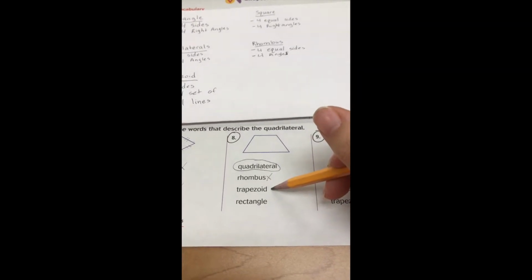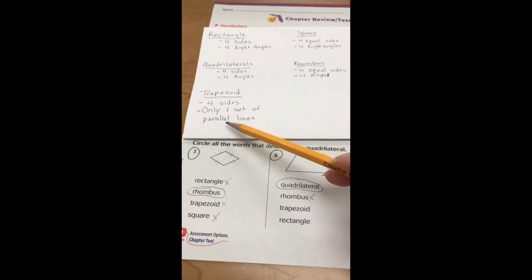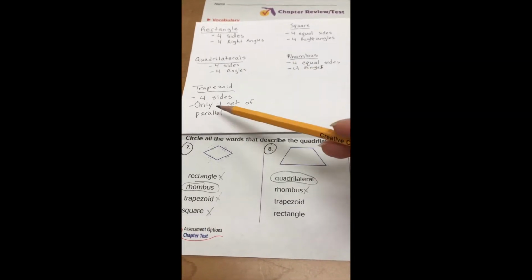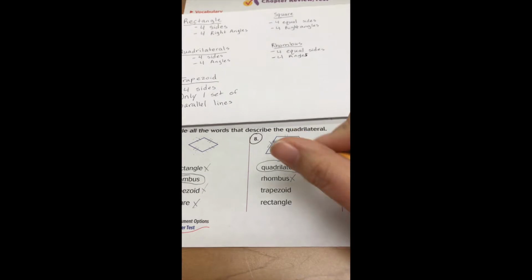Let's see if it's a trapezoid. The rule for trapezoid is 4 sides, which it has, 1, 2, 3, 4, and only, oh wait, hold on, I'm sorry, I'm looking at the wrong one. Oh no, I am. Okay, and only 1 set of parallel lines. If you look at this, this line is parallel to this line, so that's 1 set. If we look at the other set of sides, though, if they kept on going, they would run into each other. So this is not parallel with that line, so there's only 1 set. This meets the rules of being a trapezoid.